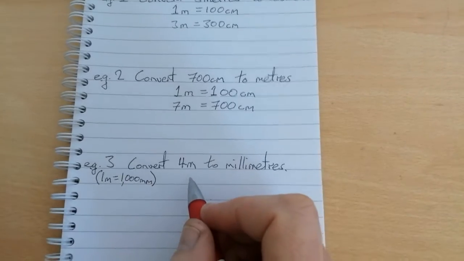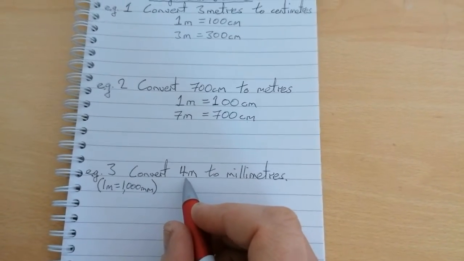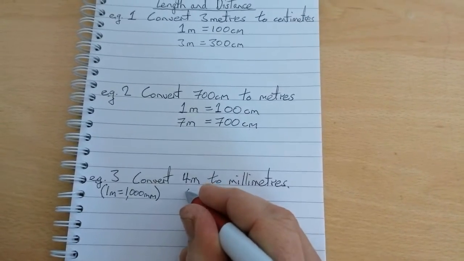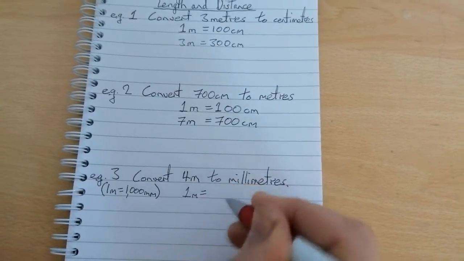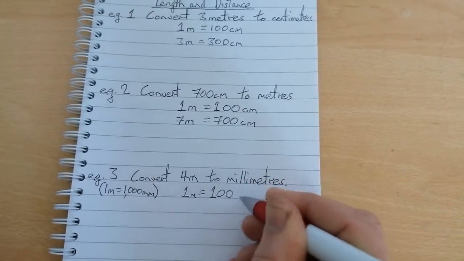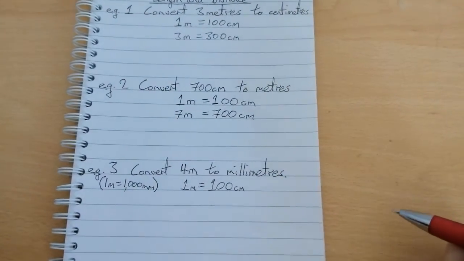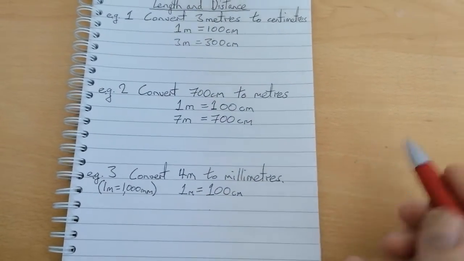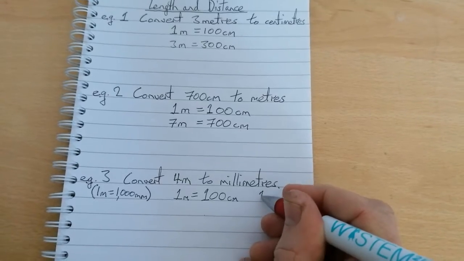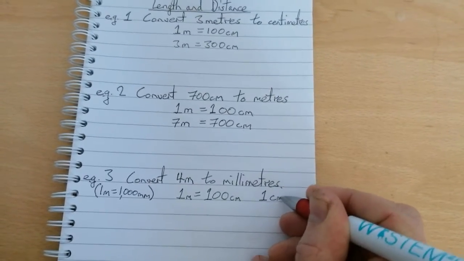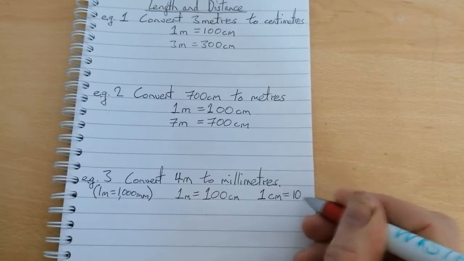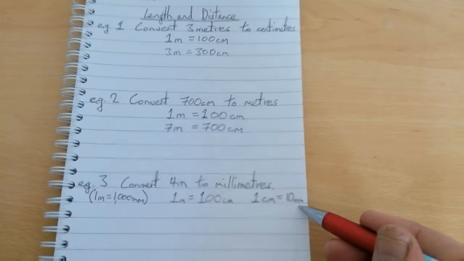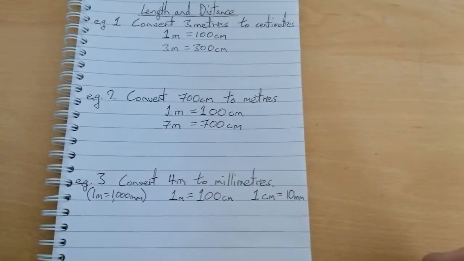So if you have 4 meters and you want to change it to centimeters first, well, you need to know the relationship between meters and centimeters, and we already had that. 1 meter is equal to 100 centimeters. And then if we want to take whatever we get in centimeters and change it to millimeters, then we need to know the relationship between centimeters and millimeters, which is every 1 centimeter is equal to 10 millimeters. And our unit of measure here in short is mm for millimeters. Okay, so let's do it.